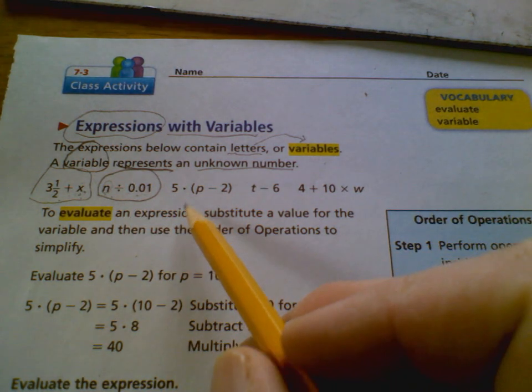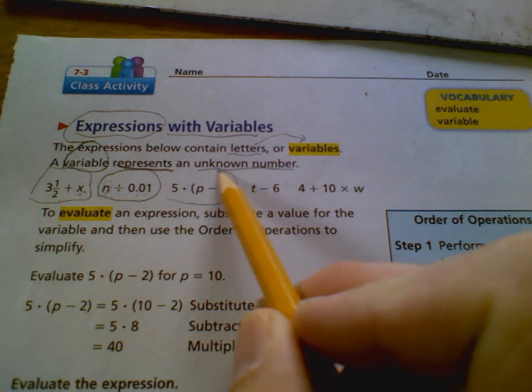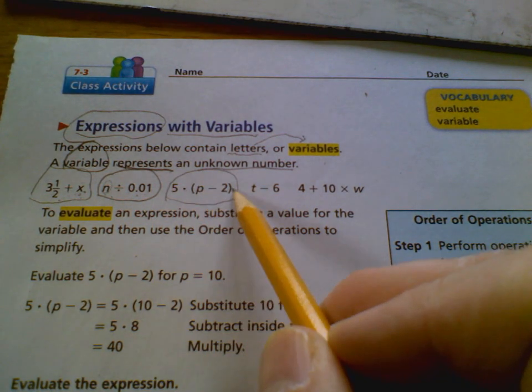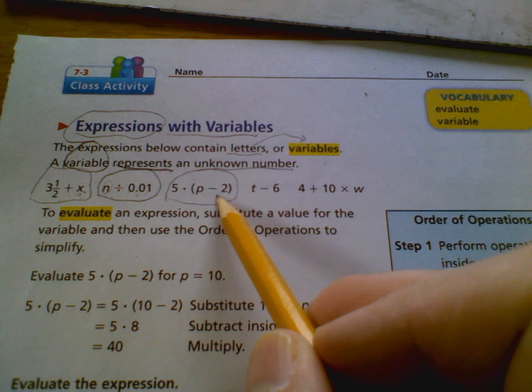Someone just decided to. All right, take a look at this. Here's an expression. Here's an expression with parentheses. We know an order of operations we should solve in here first, right?